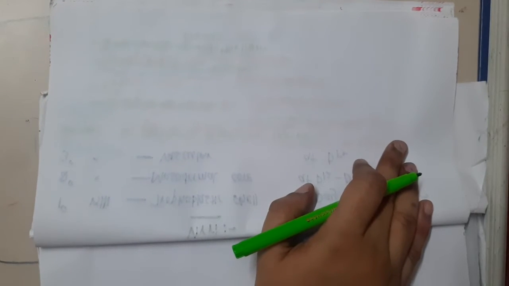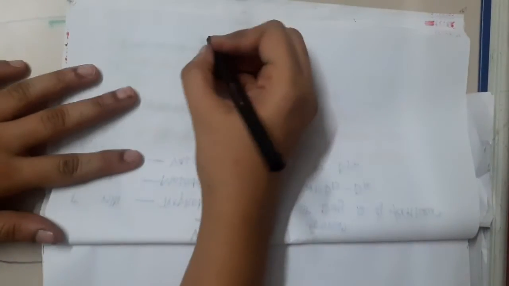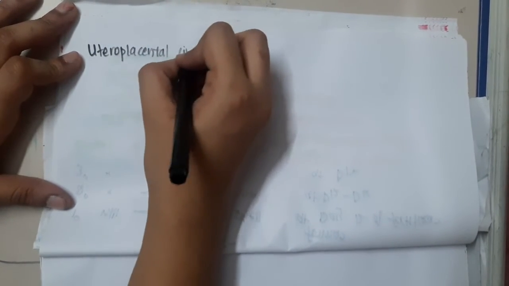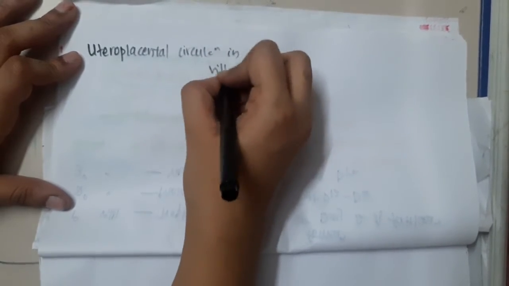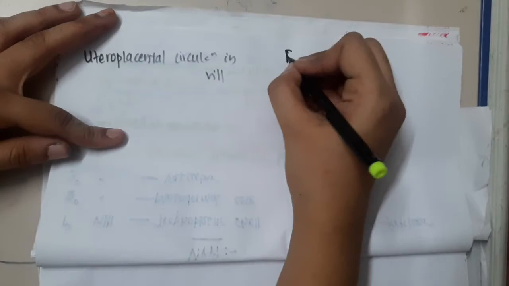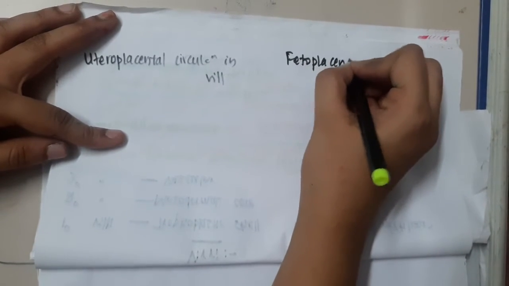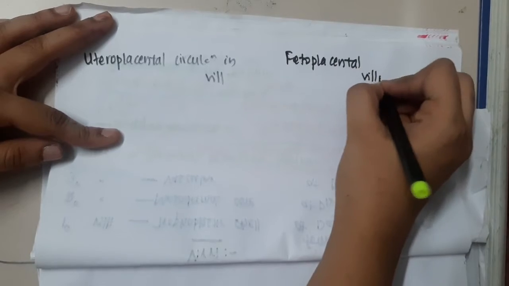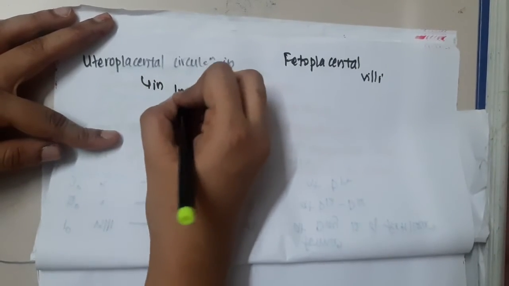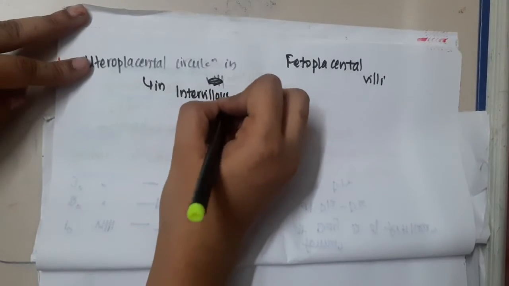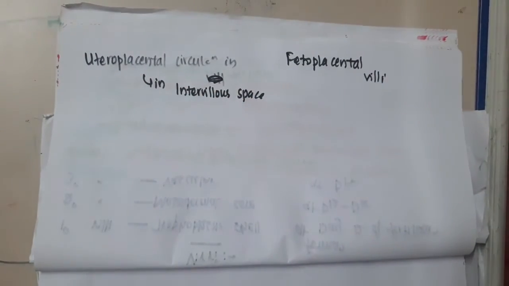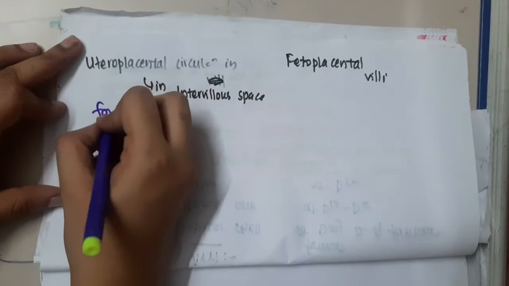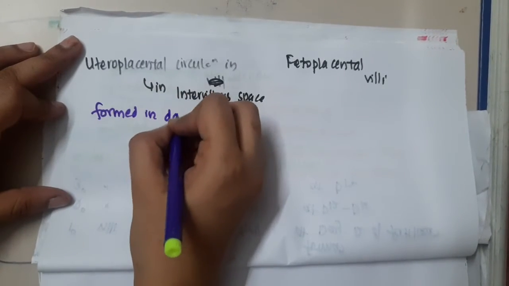Next, let us learn the differences between uteroplacental circulation, which occurs in villi, and fetoplacental circulation, which also occurs in villi. Uteroplacental circulation occurs in the intervillous space. It is formed at day 15.